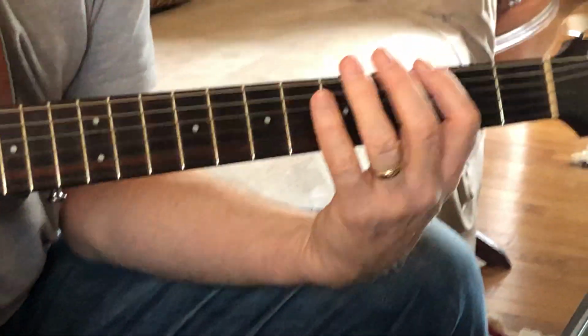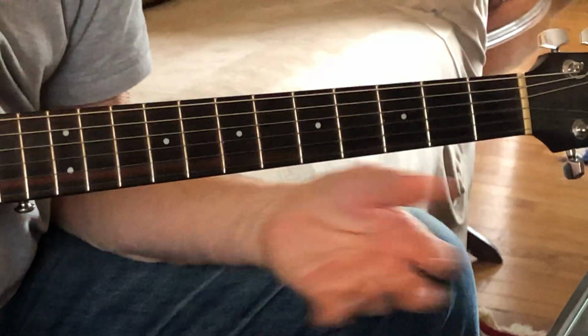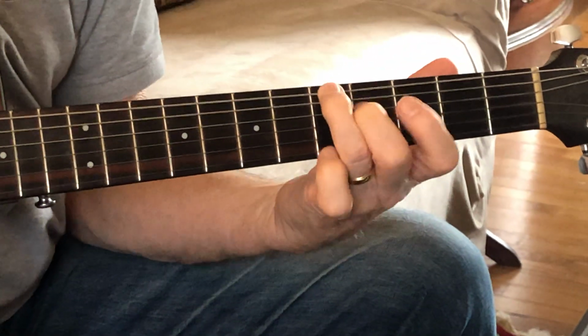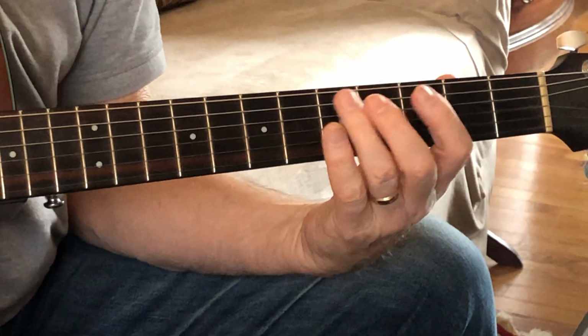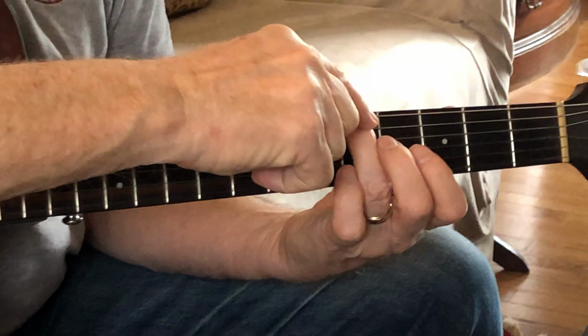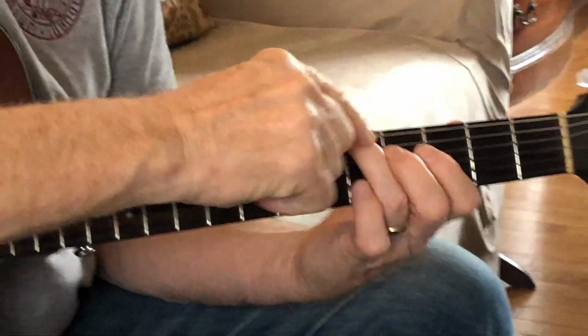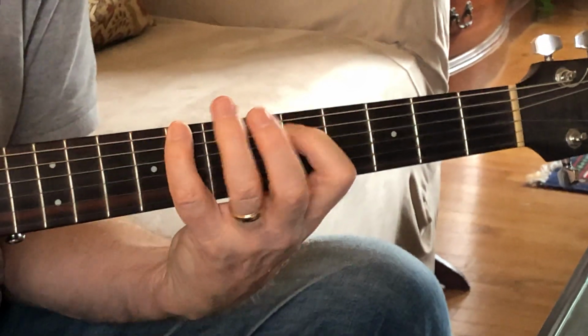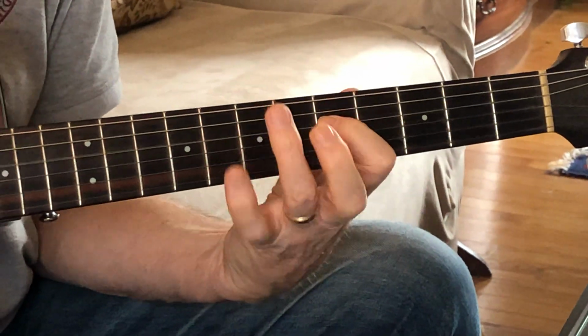And I just started here, and you can do this. I'm using the same pattern. I'm starting off on this A note, but I'm in box 5 at this point. Why am I in box 5? Because I'm starting on the A note, string 6, fret 5, but with my ring finger, not with my index finger. The index finger would head me down toward box 1.